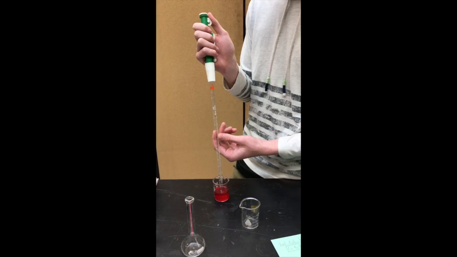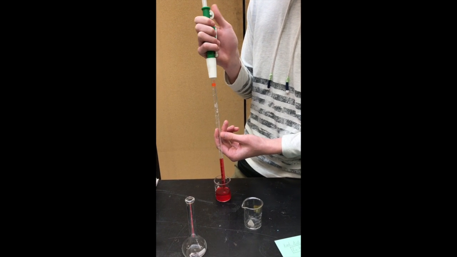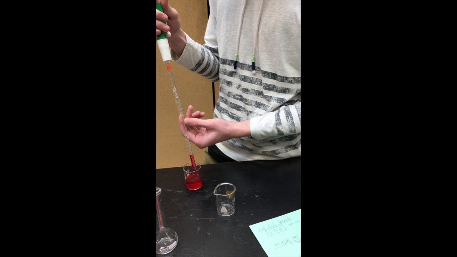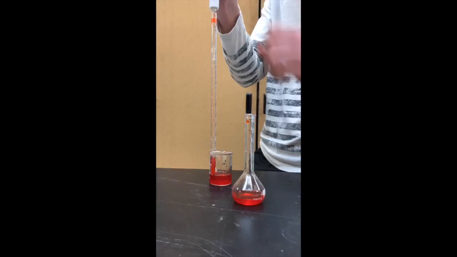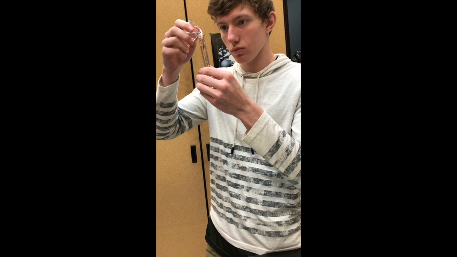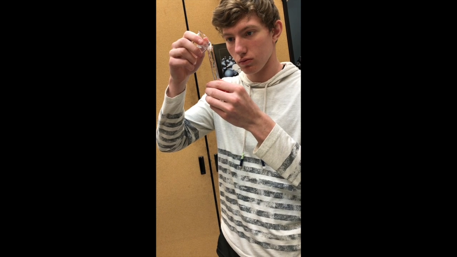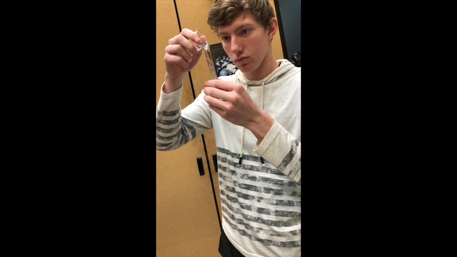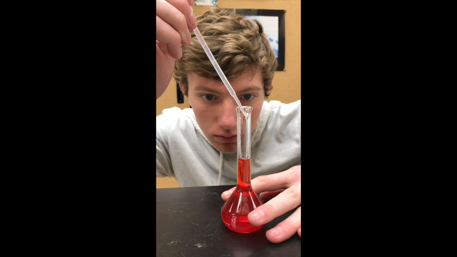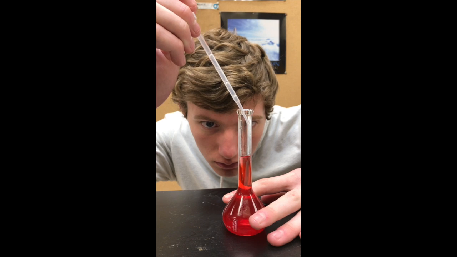Using our pipette pump to be as accurate as possible, we're going to put 24.98 milliliters of the concentrated solution into our flask. Okay, so now we're going to fill it up with the rest of distilled water exactly to that line on there to be perfectly accurate. Once we approach this line, we're going to use a pipette to drip it so it's perfectly to the line, because you can't mess up, because you can't go back.